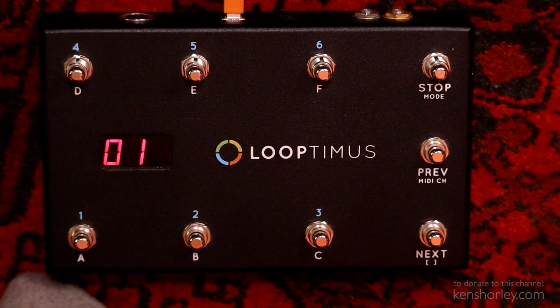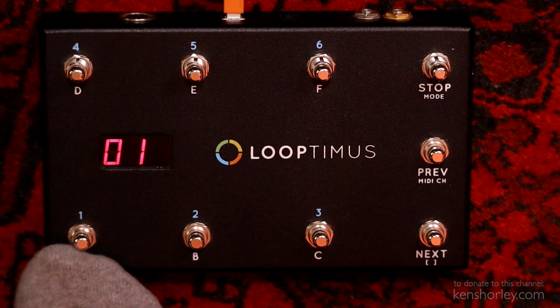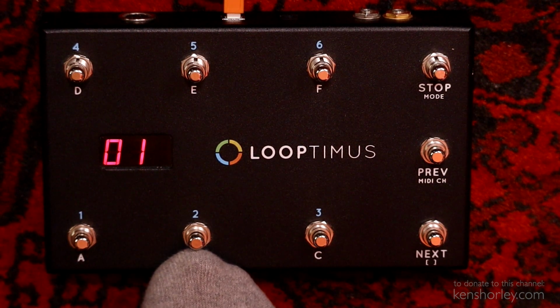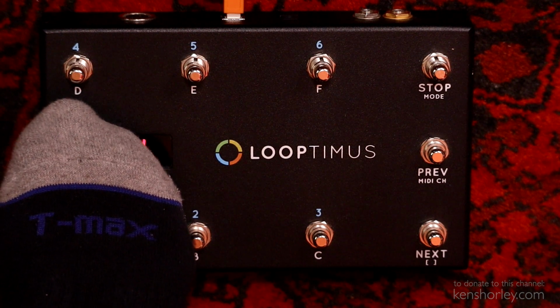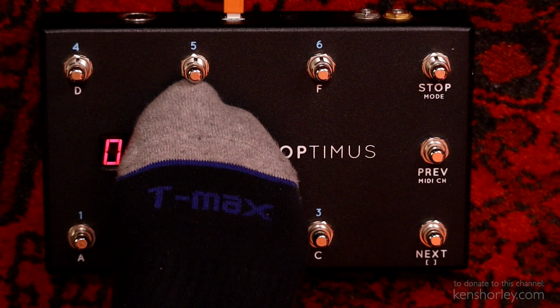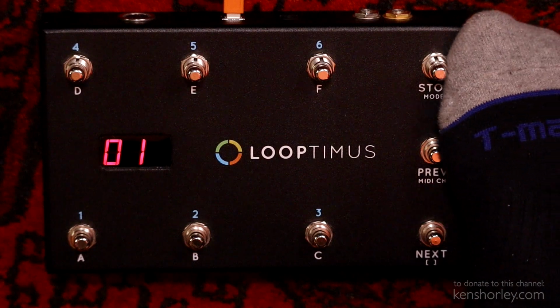So just to recap, button A is the record, B is play, C is overdub, D up in the corner is undo, E is a stop, and the stop button over here is metronome on and off.